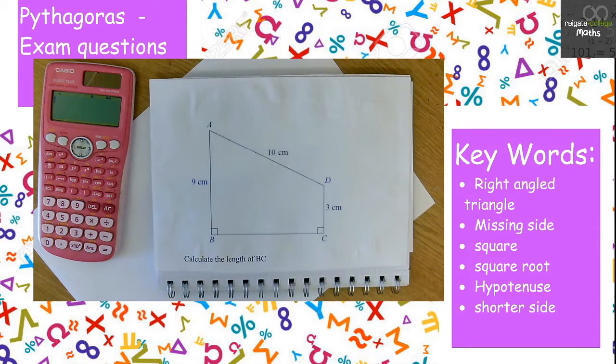So in this exam question, Pythagoras is so well hidden, it's not even an illustration of a triangle, it's a trapezium. We're given various lengths of sides on the trapezium, and we're asked to calculate the base, the line BC.